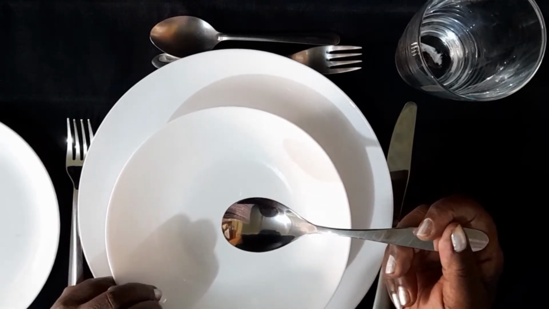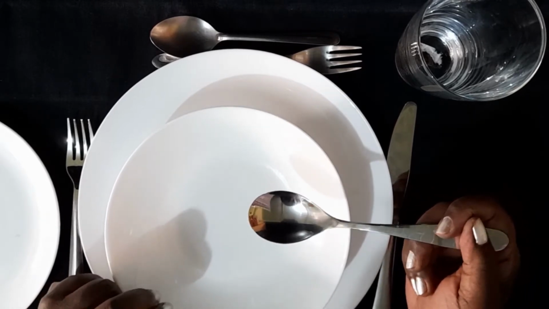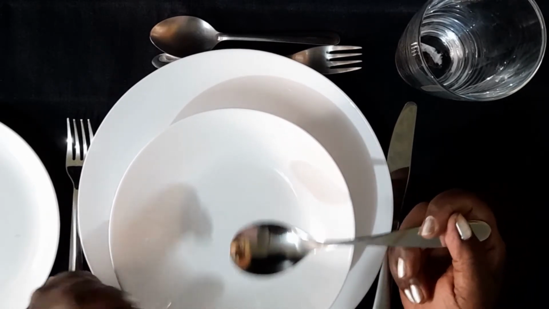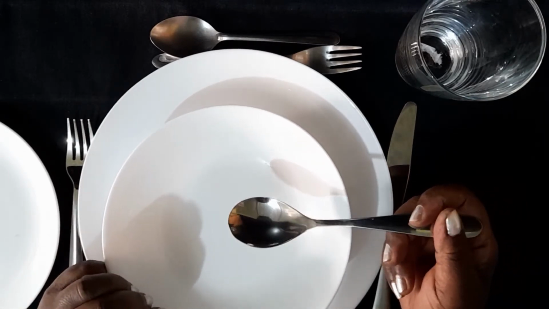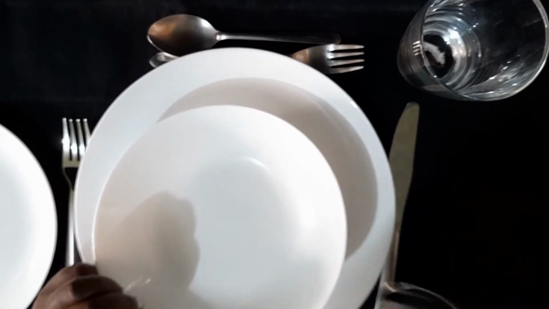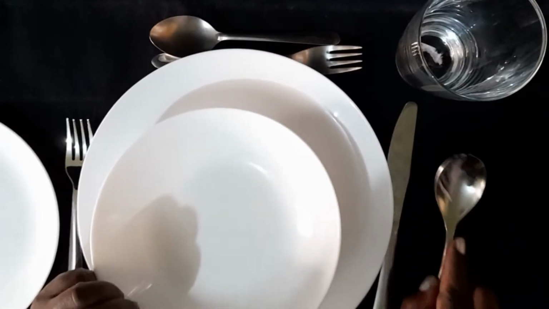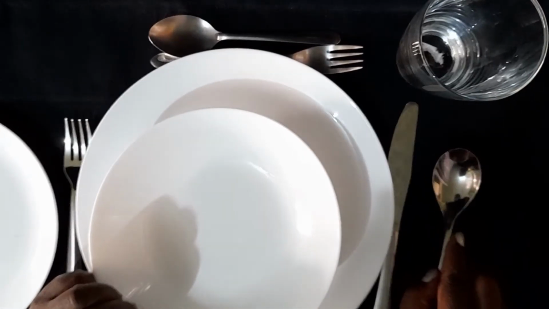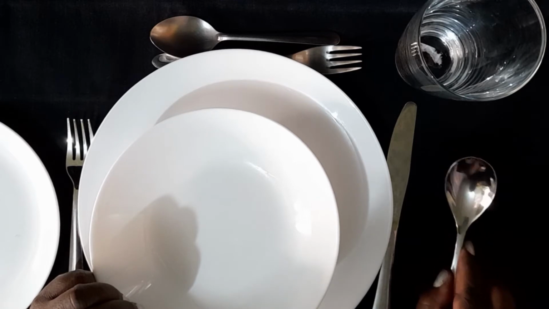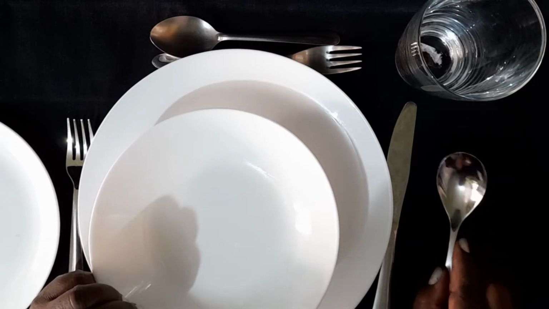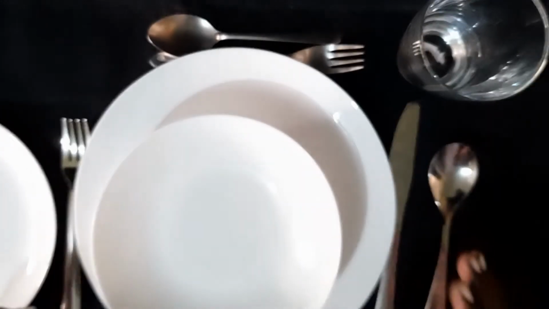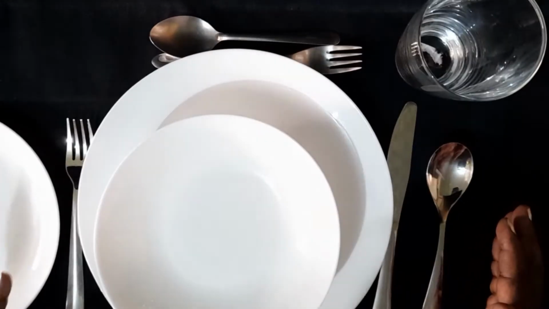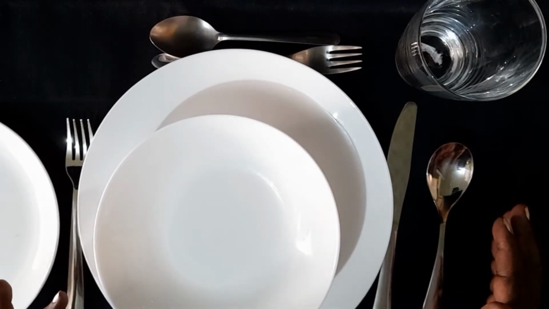I'm sorry, I'm demonstrating on empty plates for now. We will have another video at a later date that will have something on the plate. So you take your soup, which is now the first course, using the soup spoon, which is on the outer side on your right hand side, because spoons are used with the right hand, the same with the knives. Like we mentioned in the other video, whatever is put on your right hand side is going to be used with your right hand, and whatever is on your left hand side is going to be used with your left hand.